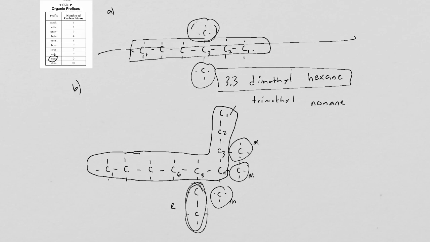Make sure you're clear. This is not an ethyl. There are 2 1-carbon branches off of the 4th carbon. So there's 3 of these 1-carbon branches. They're not connected to each other. They're only all connected to this carbon or this carbon here. So this is going to be 3,4,4-trimethylnonane.